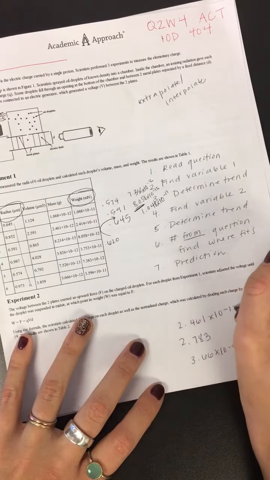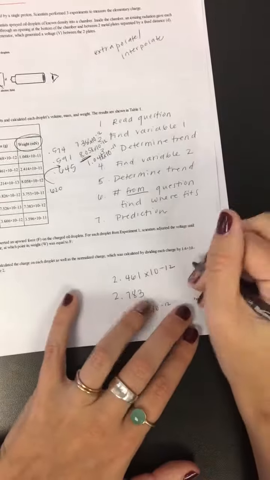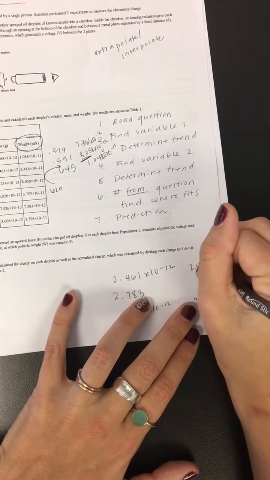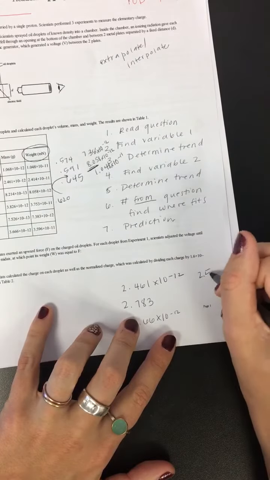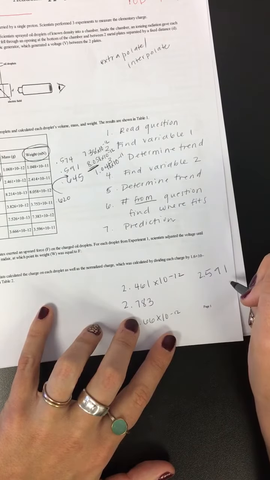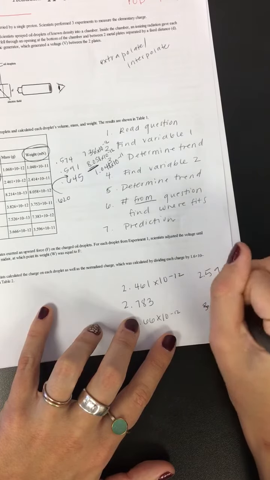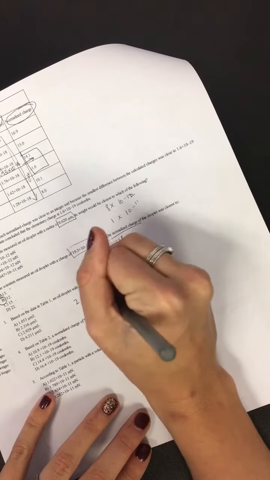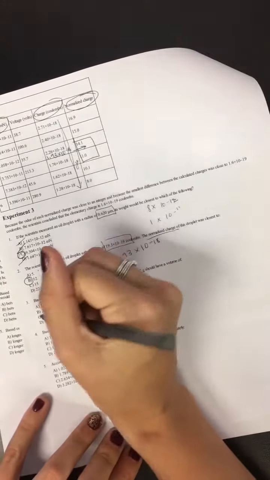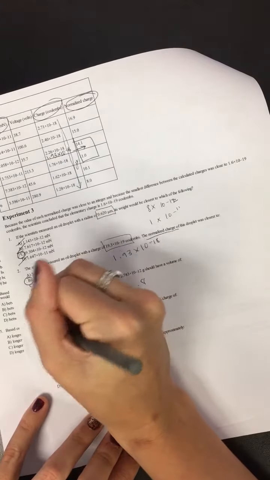I just need to look for the ones that are going to be in between. Then I'm looking for volume. So that would be 2.591. And that would be 3.859. So I need a number between those two values because the first variable is between. So which one here is in between 2.5 and 3.8? And that's going to get us C.